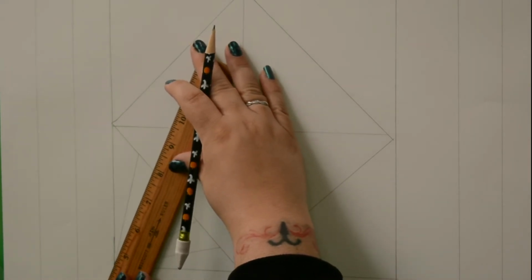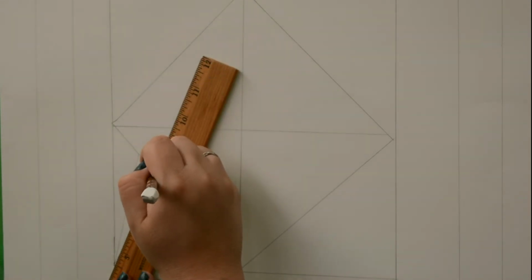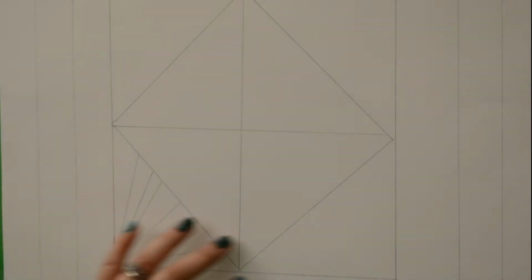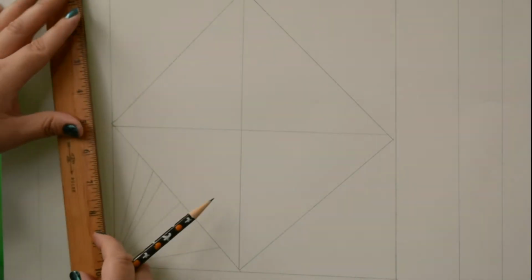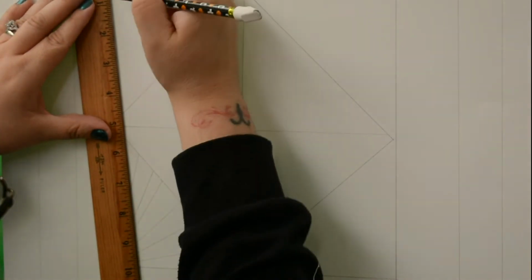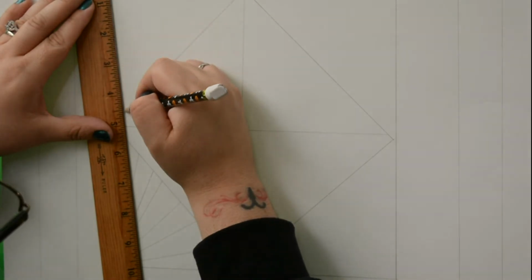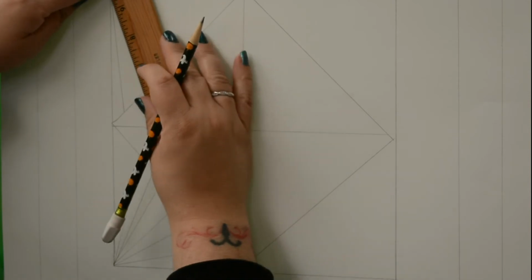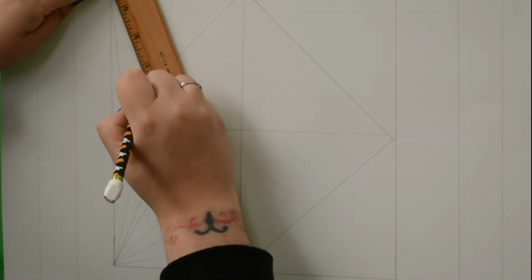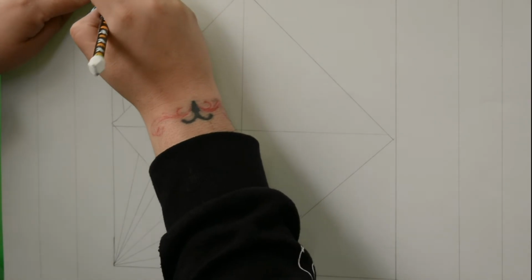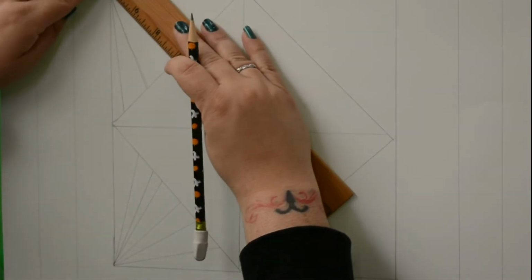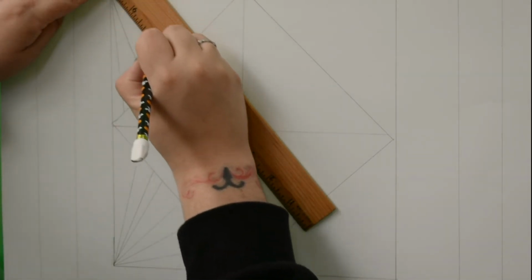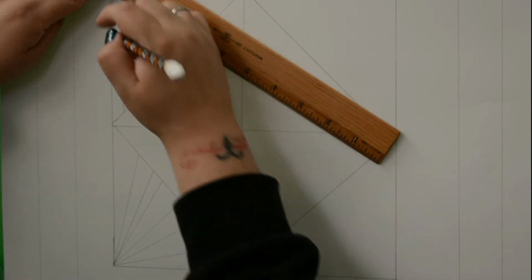I'm just gonna make one more right over here. And so we're gonna do this all the way around on the outsides. It's a good thing we have an eraser, because if you mess up, you can just erase it and fix it.